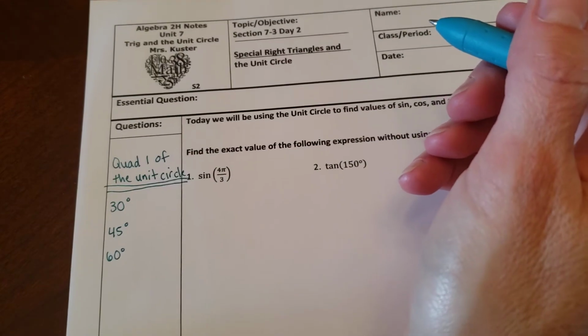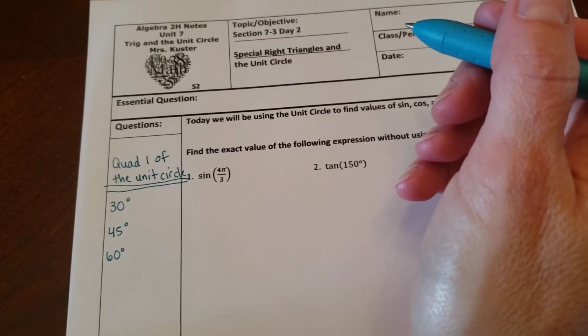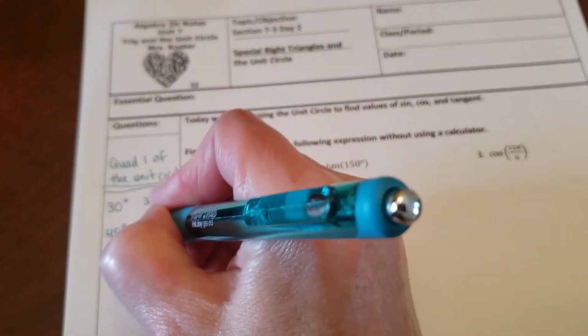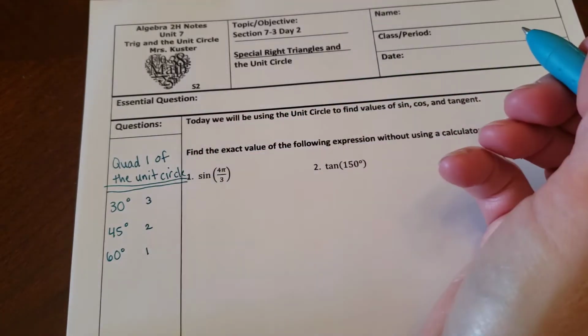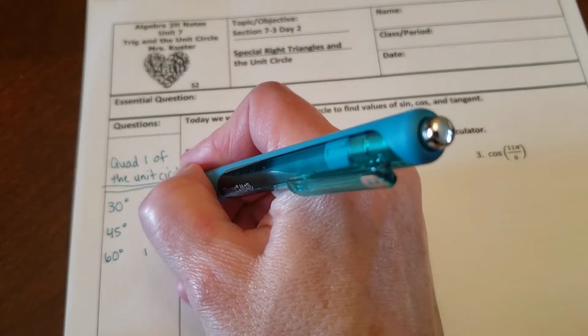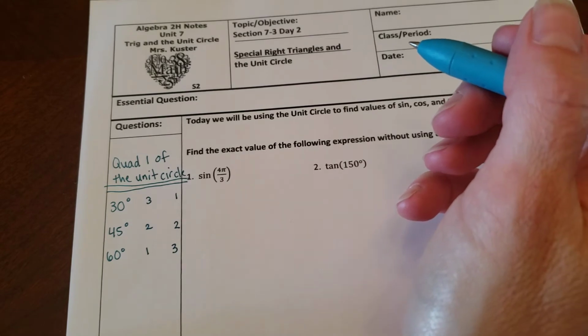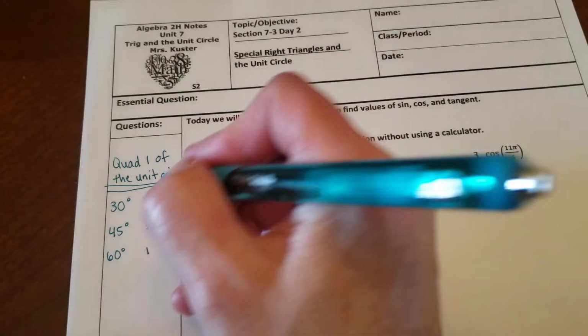The way this works, and again this is a little shortcut, is you basically write a 3, a 2, a 1, and then on the other side write a 1, a 2, and a 3. These are all going to be numerators, and you write them all over 2.